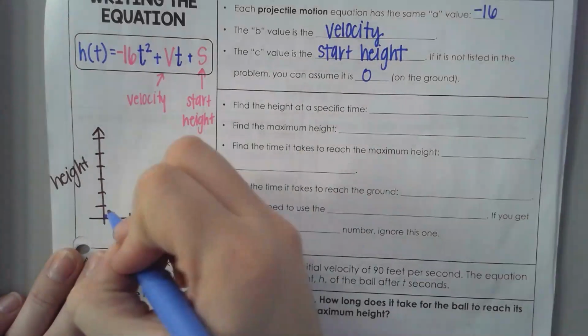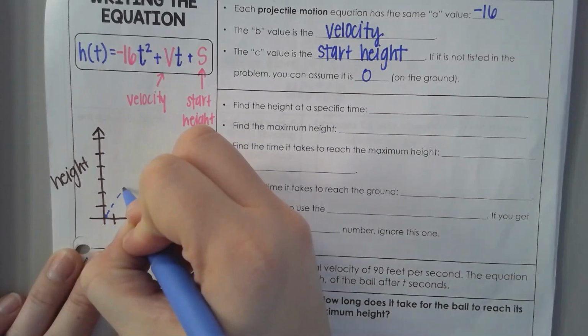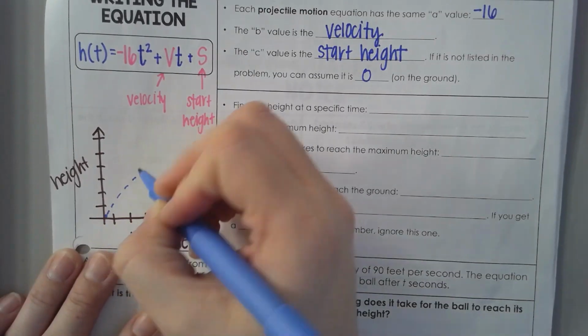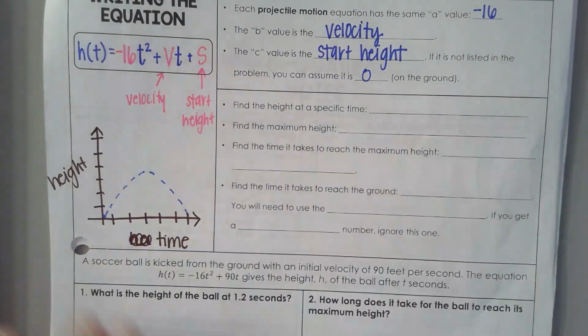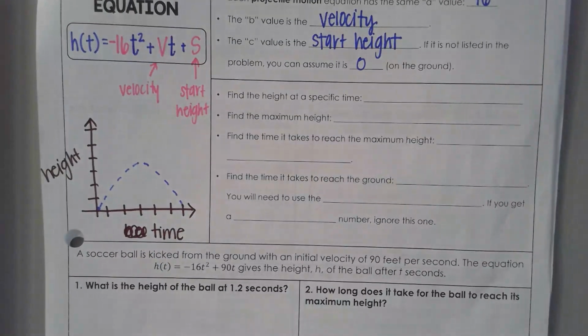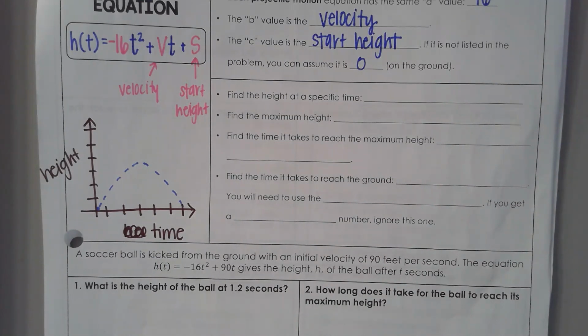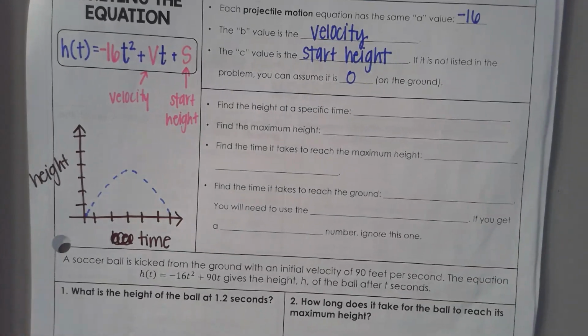It's going up first, right? Is it going to go up forever? What's going to happen? The height is going to decrease. Okay, so it's going to make a parabola shape. It's going to make a quadratic. So we're going to kind of think about this as we figure out how to answer these questions.